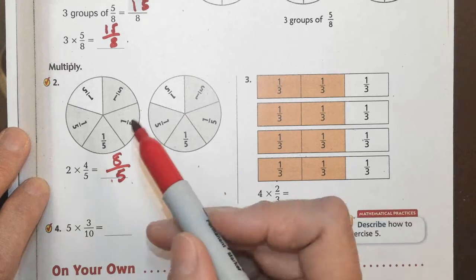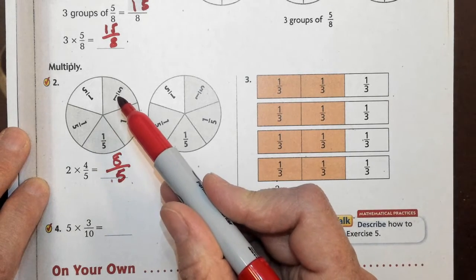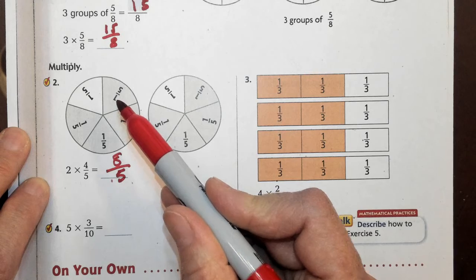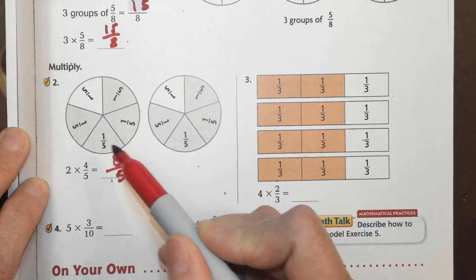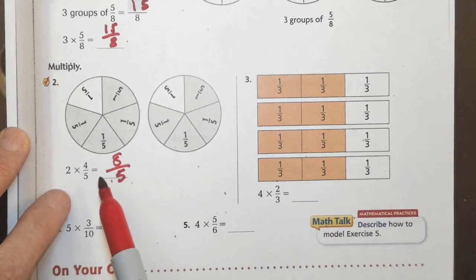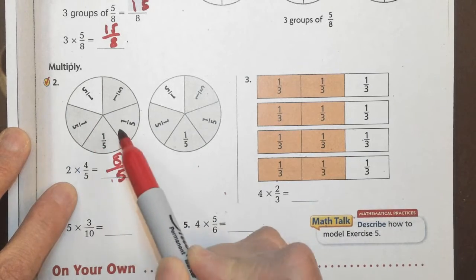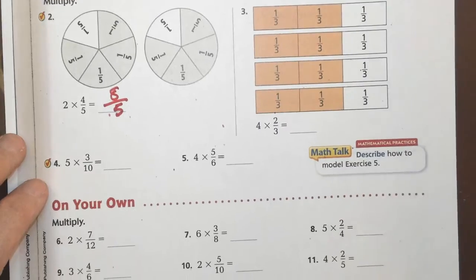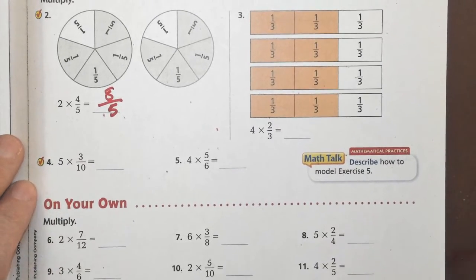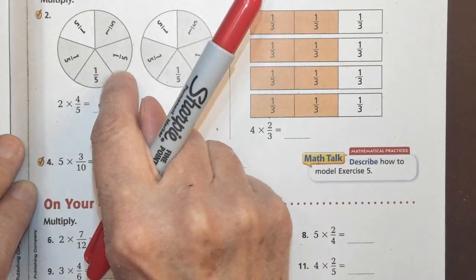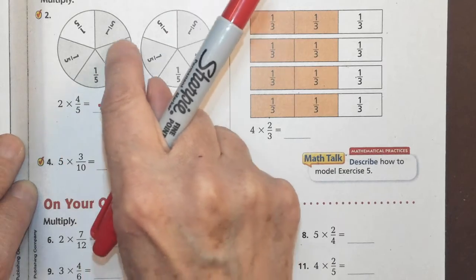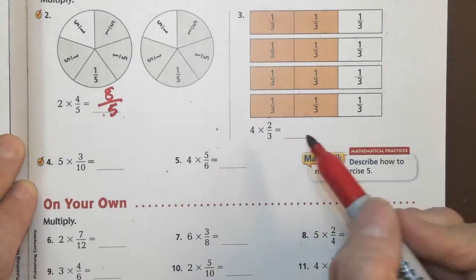Hopefully you got 8/5. We have 4 in one of our wholes and 4 in the other. So 2 times 4 is 8. Remember, we don't multiply the 5. The 5 only shows us that one whole is divided into 5 pieces. You don't want to change that because we're not changing the pieces that this is divided into. We're just multiplying the total number of pieces.